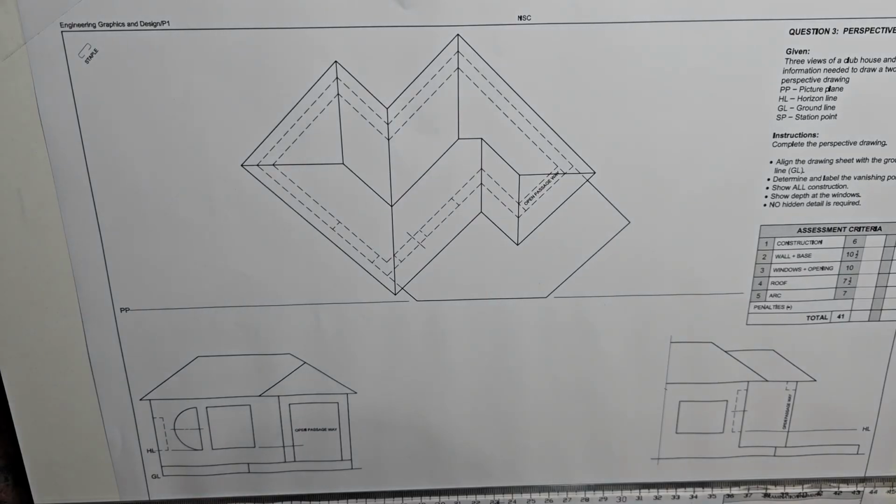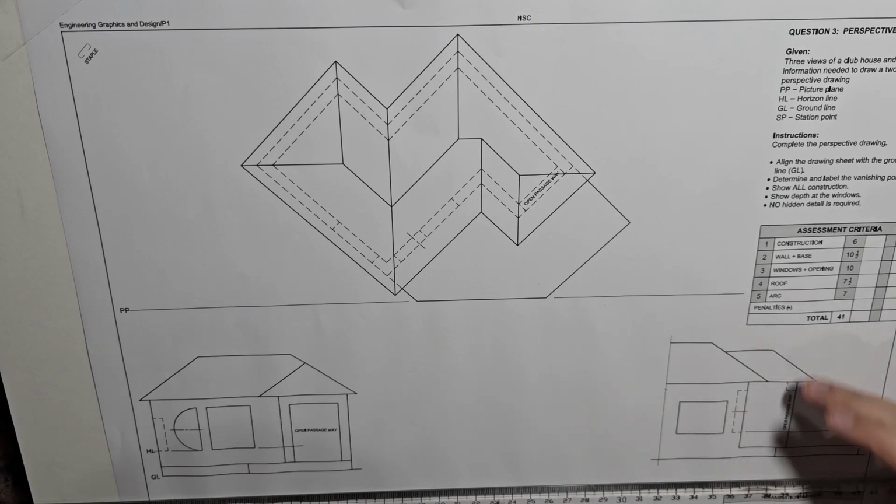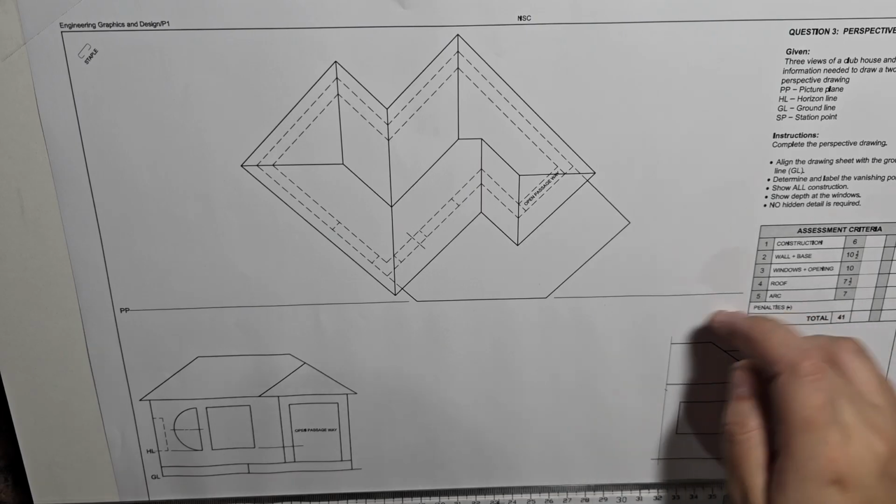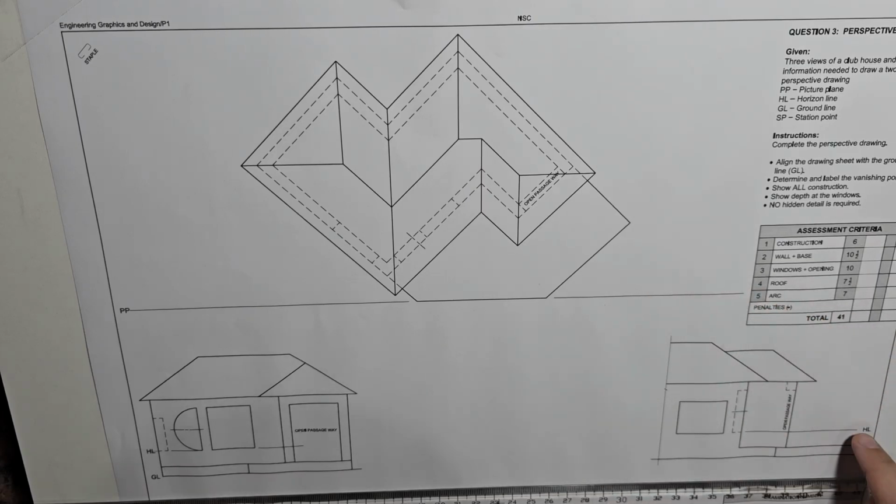So I usually start with the part that touches my picture plane. Most of the time it's the roof, but in this case it is not the roof, it is this stoop over here. And then something that we need to look at is our height line is not above our house, it is inside our house. So here it's underneath the windows. So we just need to pay careful attention to that.